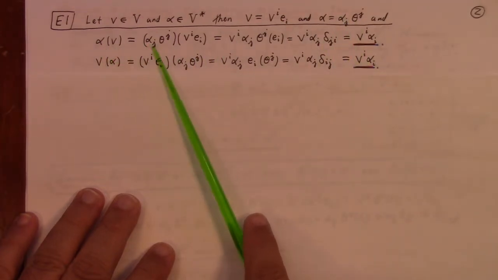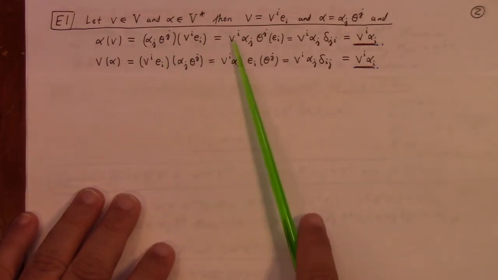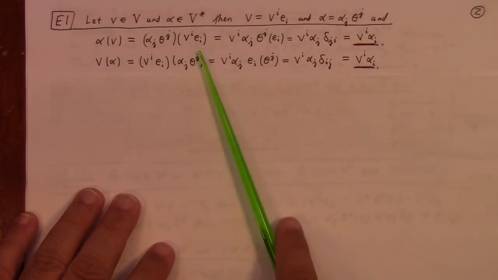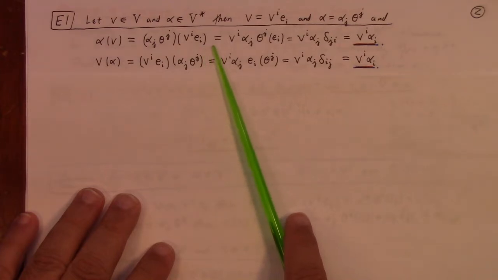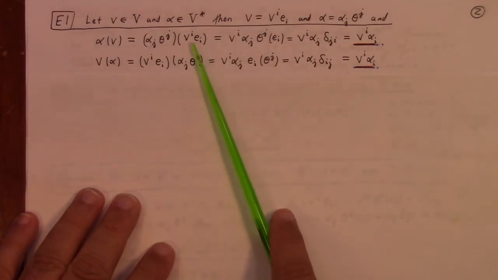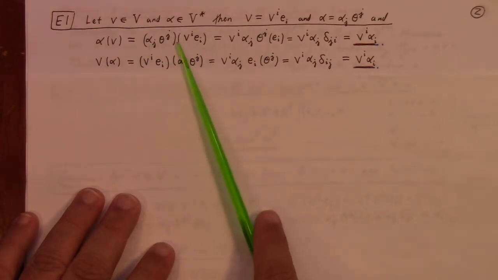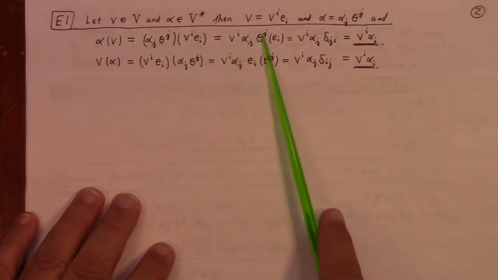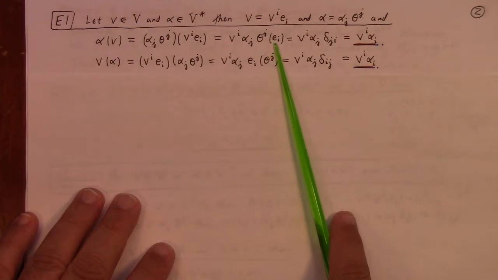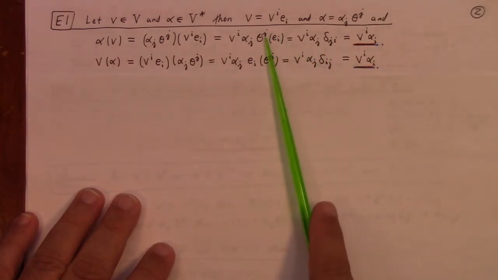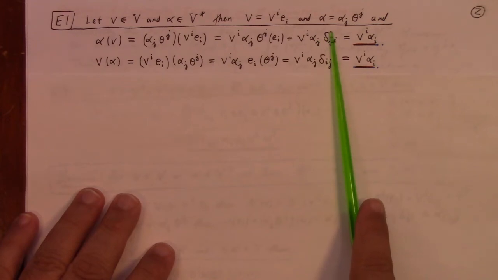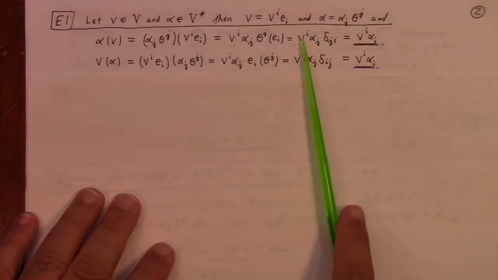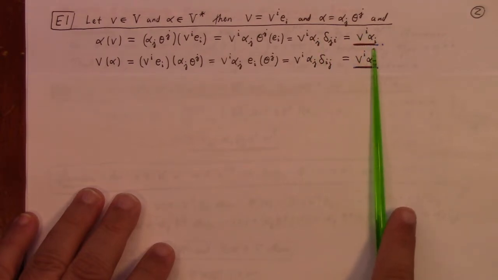When we calculate alpha on v, we've got this acting on that, but by linearity of the theta^j's I can pull the v^i's out, because we're assuming theta^j is linear. So I can pull those numbers out, and then I have theta^j acting on e_i, but by definition of the dual basis, that's the Kronecker delta. In any event, we get v^i alpha_i.